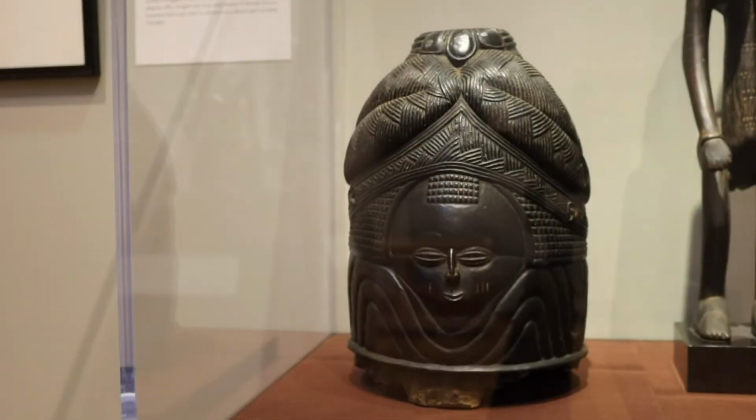Some objects were performed, meaning that they were worn and used in dances and ceremonies, such as the one here. This is a female initiation mask, and we do not know when it was created. The mask was carved from the trunk of a tree. It has a small face in the center, with swirling and crisscrossing lines around the top. This is a helmet-shaped mask, likely worn on top of someone's head, sort of like putting on a hat.